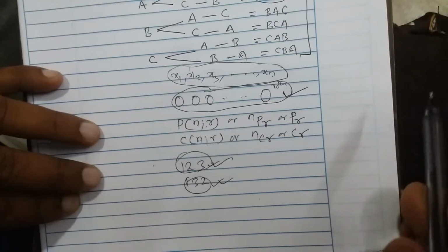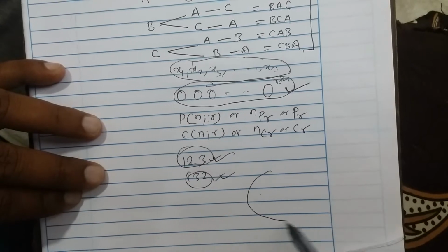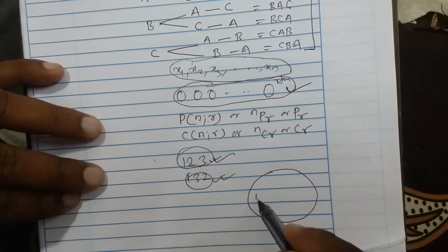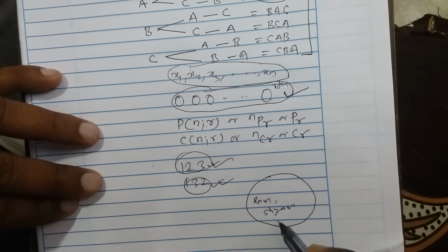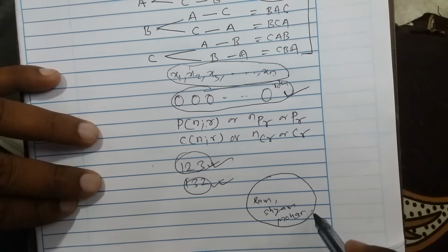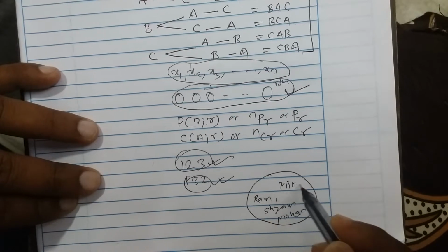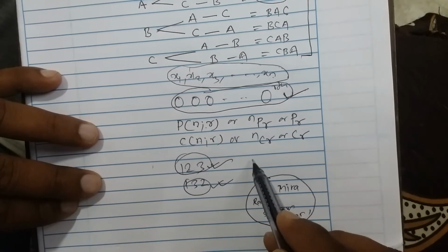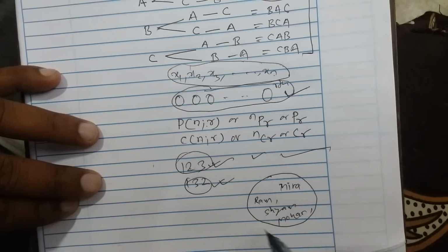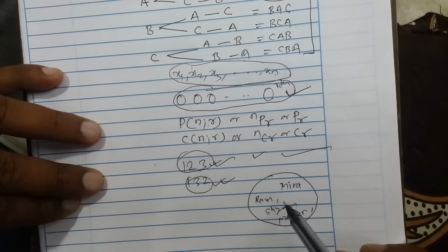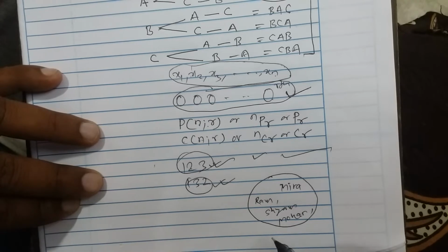I'm going to take another example. For example, you are going to make a committee of 4 people: Ram, Syam, Mohan, and Meera, from 10 given people. Consider one committee. This one is the committee consisting of Ram, Syam, Mohan, and Meera.